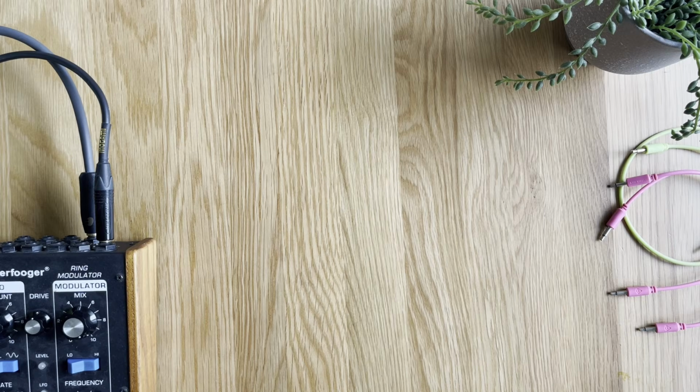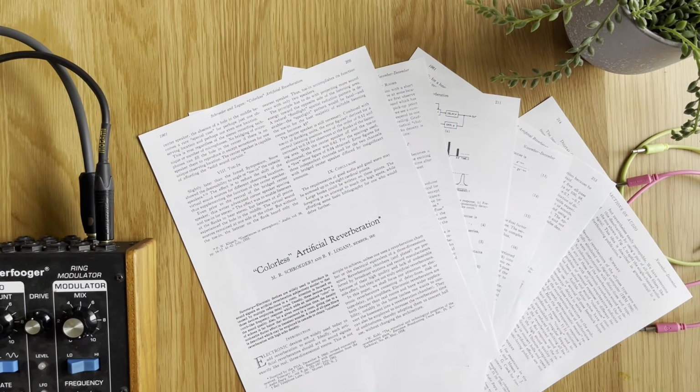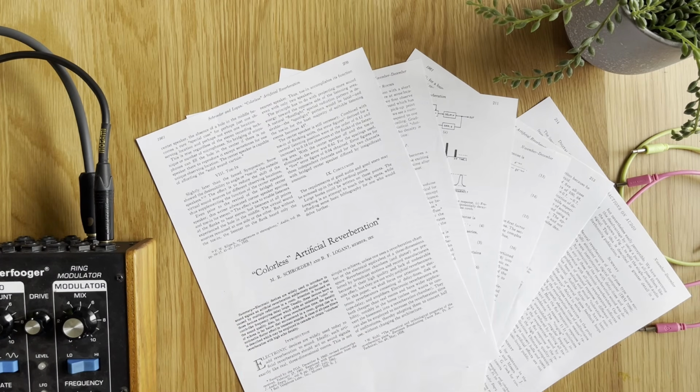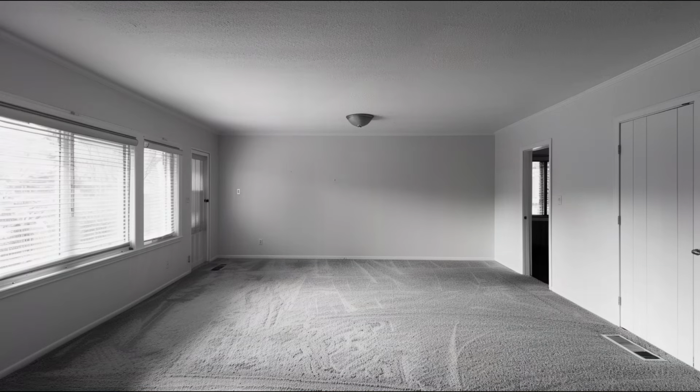But wait, there's more. Schroeder's first design, using only all-pass filters, was elegant, efficient, and as he proudly noted, colorless. That was the point. No emphasis on any one frequency. A democratic reverb, if you will. But here's the paradox. Real rooms are not colorless. They are, in fact, kaleidoscopically complex.